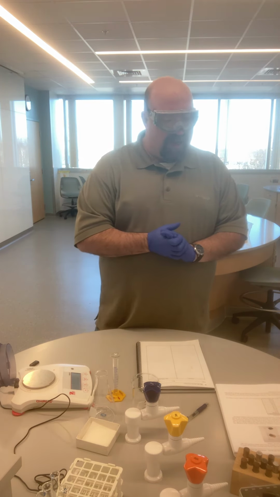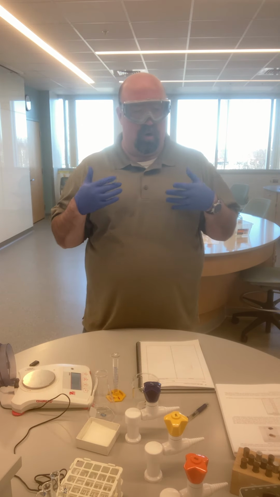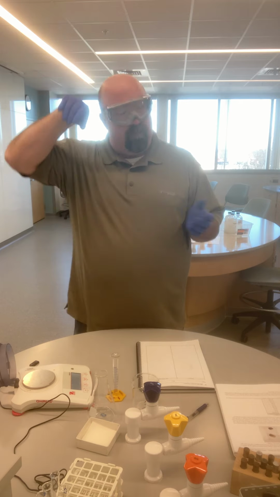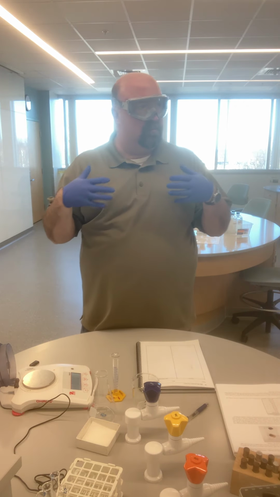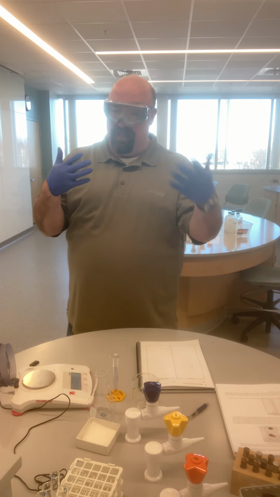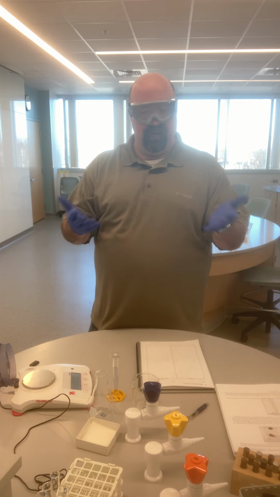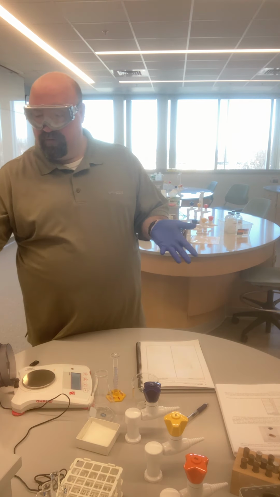One of the things that we look at today is which device is proper for which procedure. And so is a beaker or a graduated cylinder, for instance, better for accurately measuring liquids, accurately measuring the volume? And we'll take a look at that.